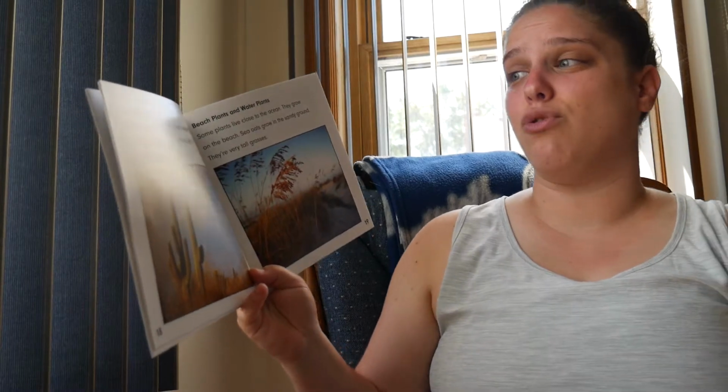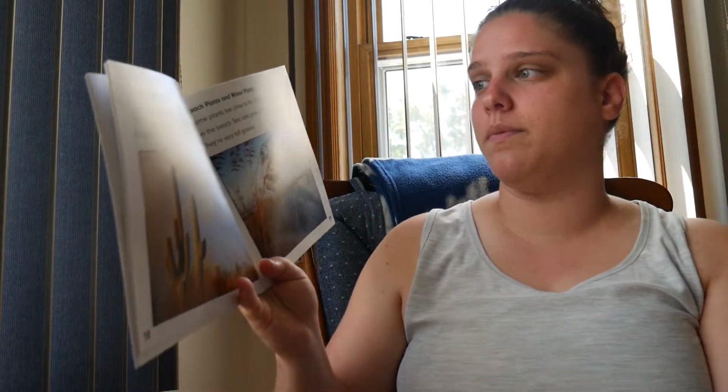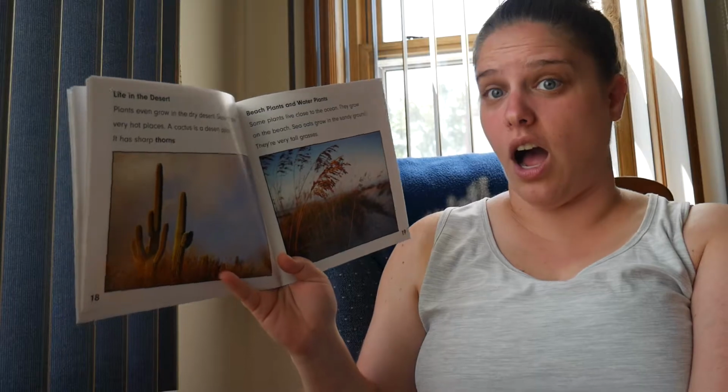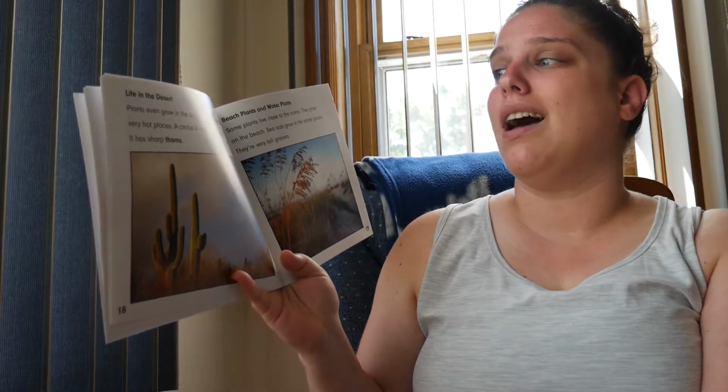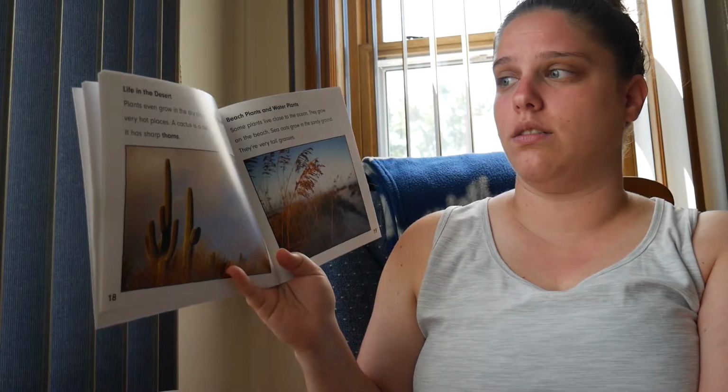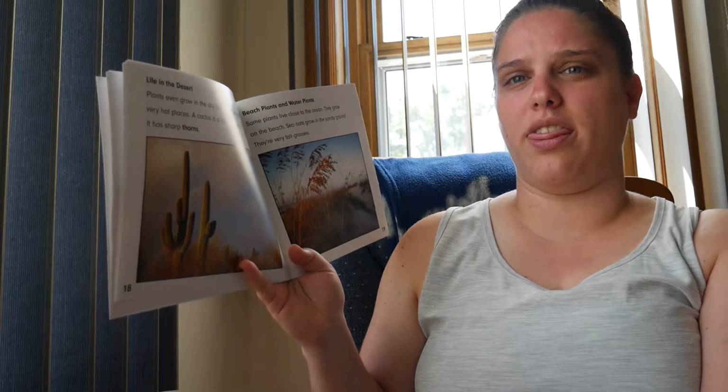Life in the desert. Plants even grow in the dry desert. Deserts are very hot places. A cactus is a desert plant. It has sharp thorns.